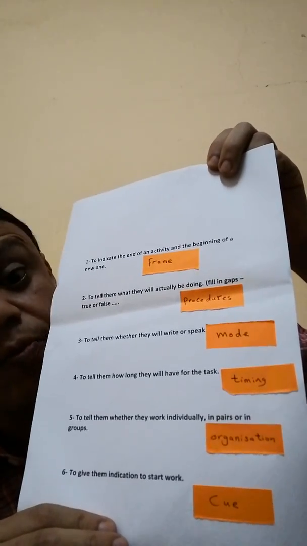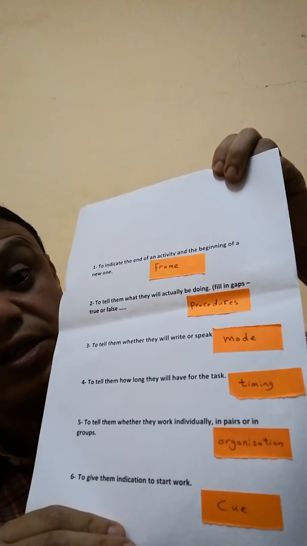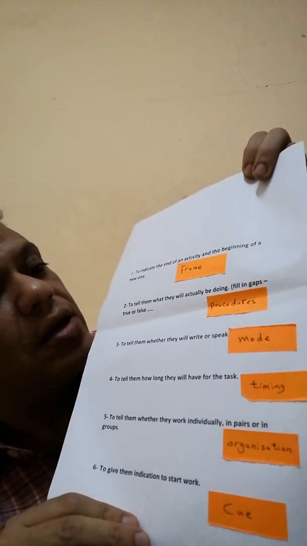Okay, done? Great. So let's check answers together. Okay, so this is the answer key. Number 1 is the frame, marking the end of an activity and starting the other. Number 2, procedures. This is what the students will be actually doing while they are on task.